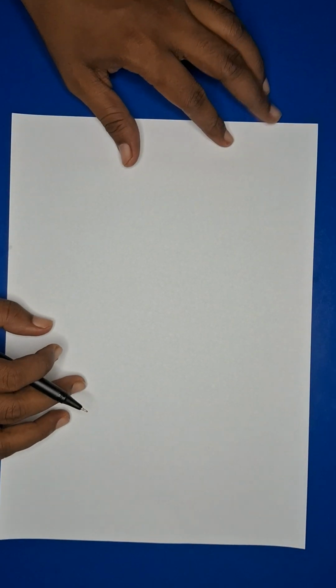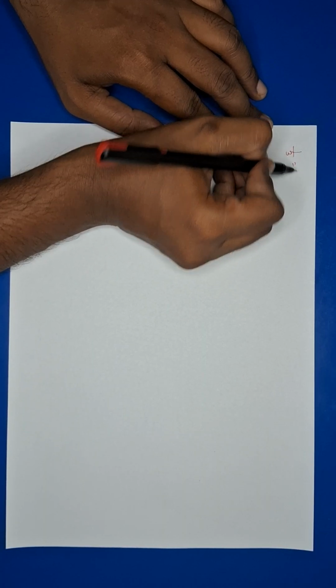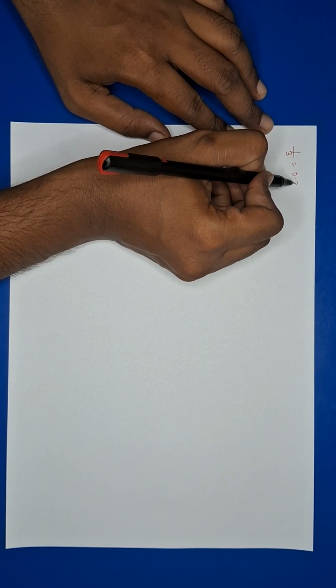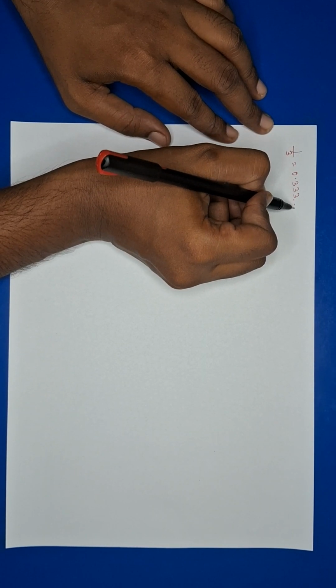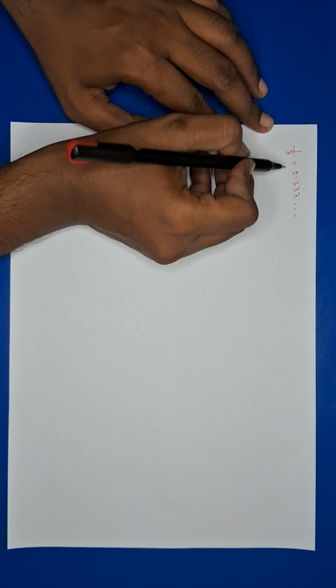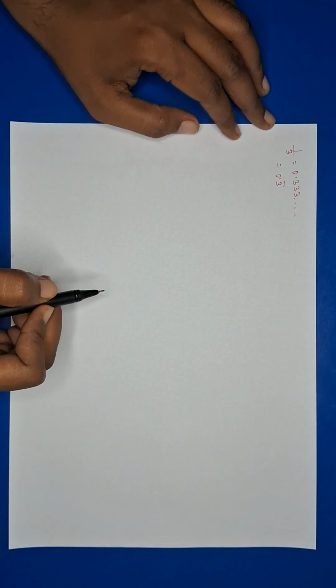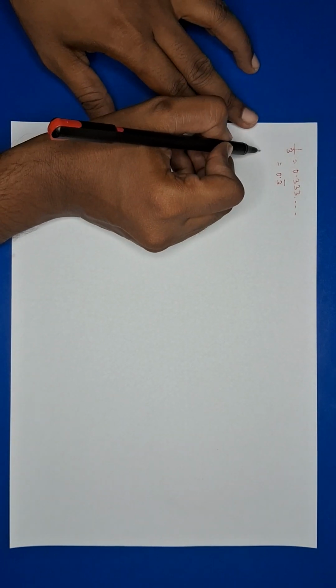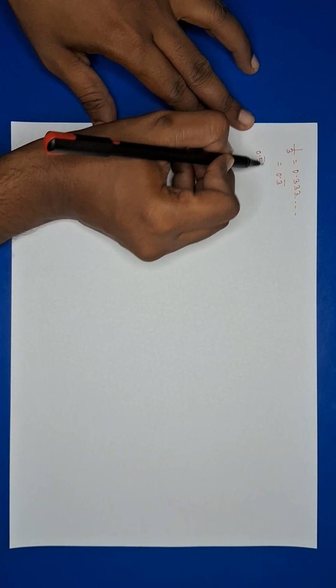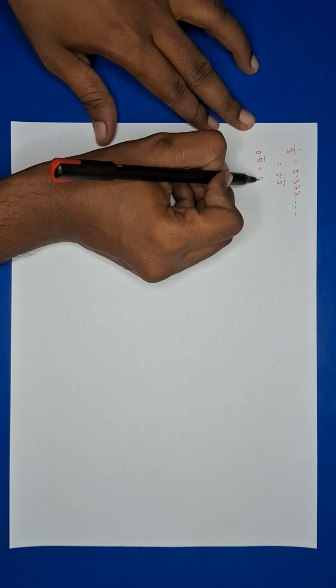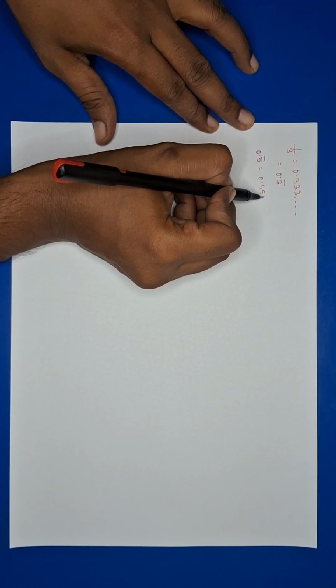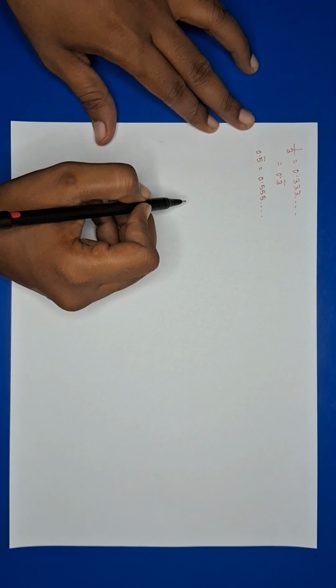Now there is a way of writing these numbers, like 1 by 3, we have written it as 0.333 dot dot dot. We can write it as 0.3 bar. So if someone says 0.5 bar, that means it is equal to 0.555 dot dot dot.